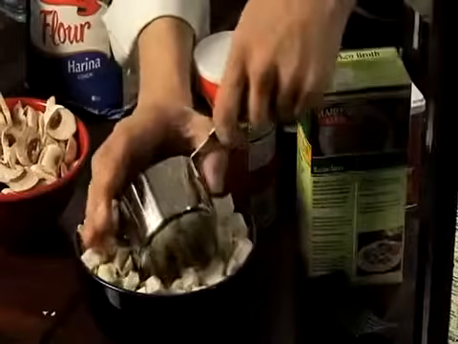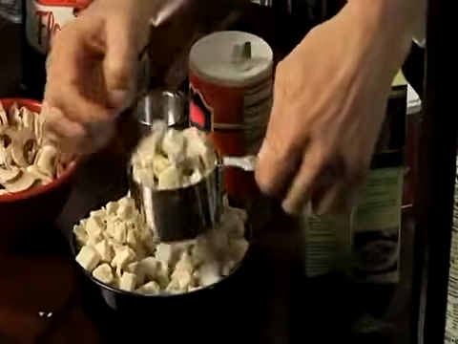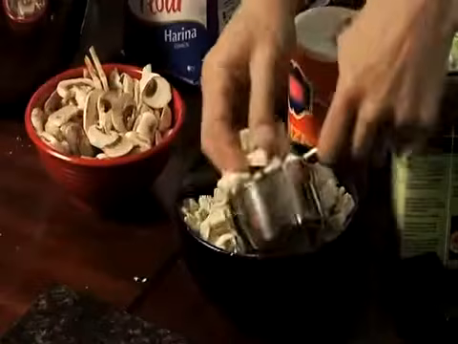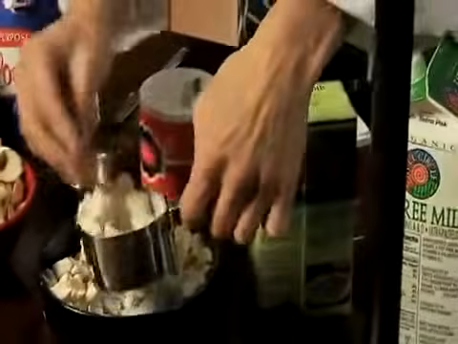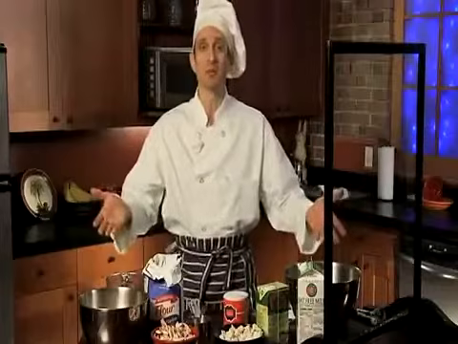The 2 cups of cooked cubed chicken, when doubled, becomes 4 cups of cooked cubed chicken. Use the dry measuring cups for this ingredient. The chicken should be firmly packed in the cup, but not smashed into the cup. Firmly packed, not smashed. So this is a doubled recipe.